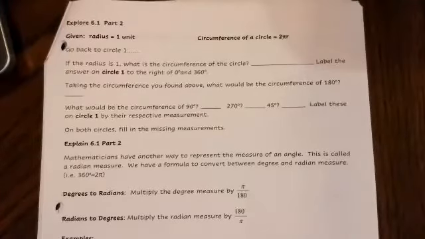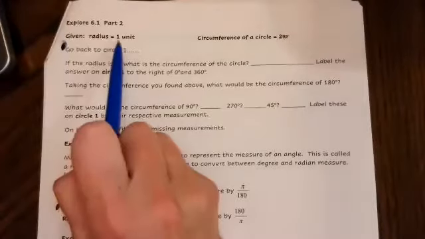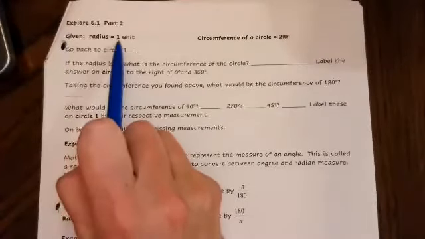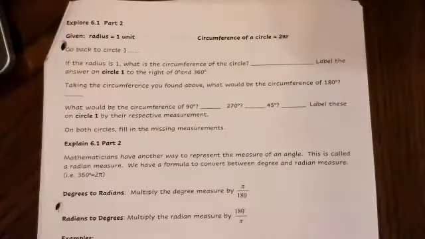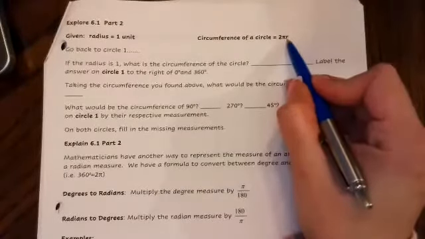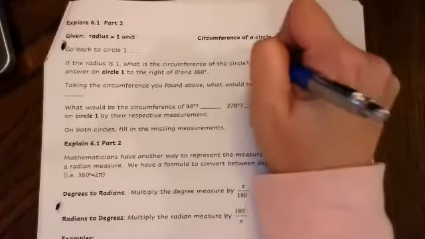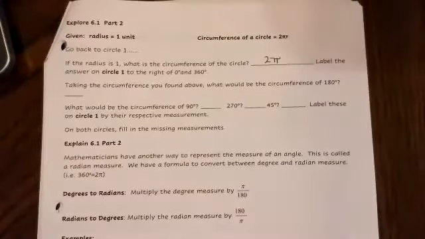All right, we're going to keep talking about these circles here. It tells us that the circle has a radius of 1 unit. That's why we call it the unit circle, because it's only 1 unit with a radius. The radius is 1 unit. So it tells us a circumference of a circle is 2 pi r. So if the radius is 1, what is the circumference of the circle? Well, we would plug in 1 for the radius, and so it would be 2 pi.